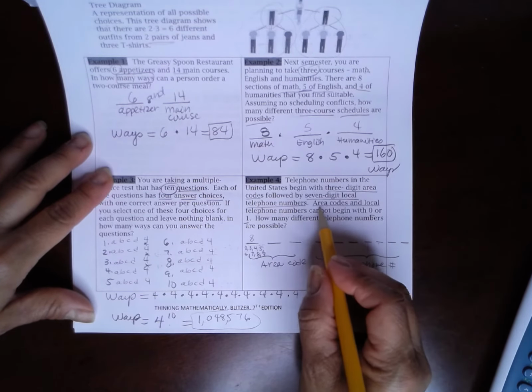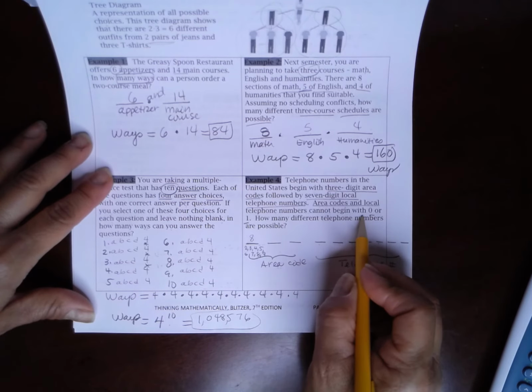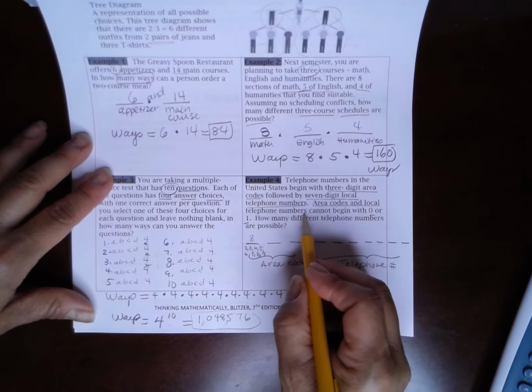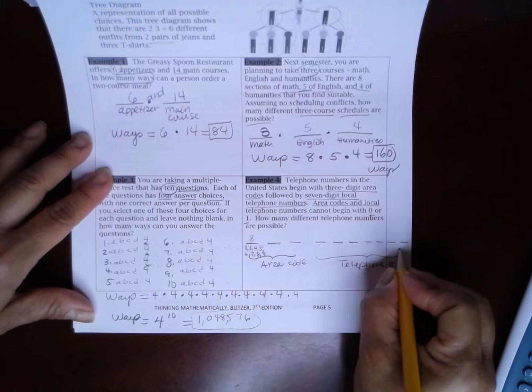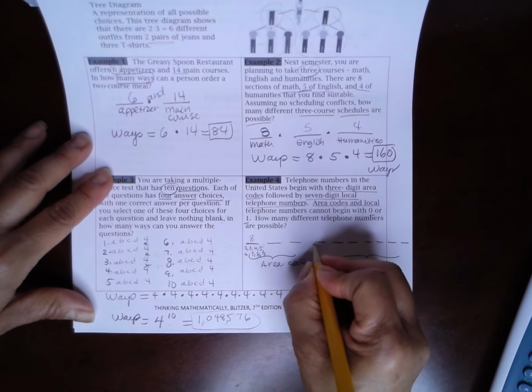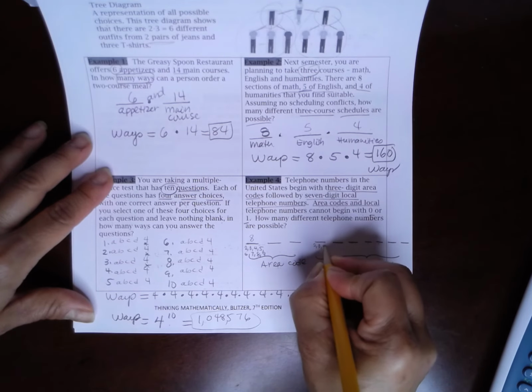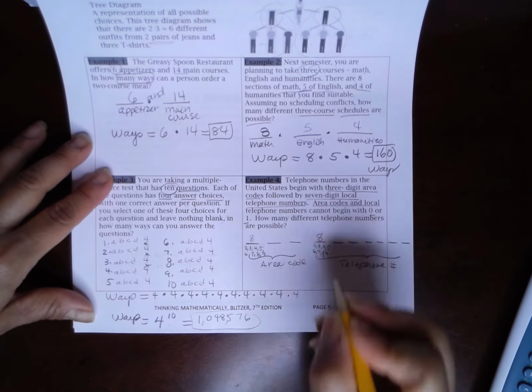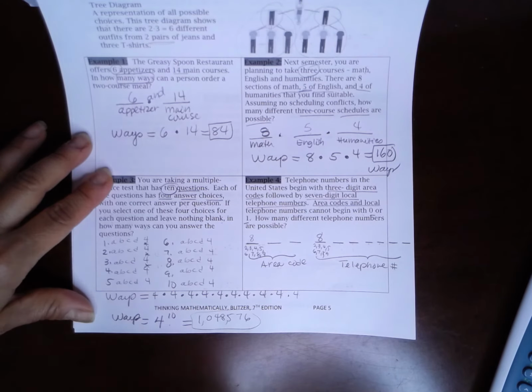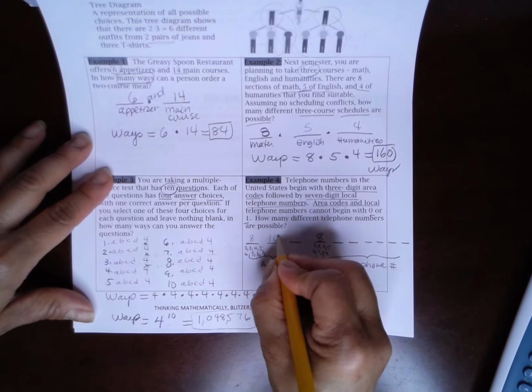It only says area codes and local telephone numbers cannot begin with a 0 or 1. So here, this is the first digit of the telephone number. This can only be a 2, 3, 4, 5, 6, 7, 8, or 9. So there are 8 to choose from. There are no other restrictions for the other digits.